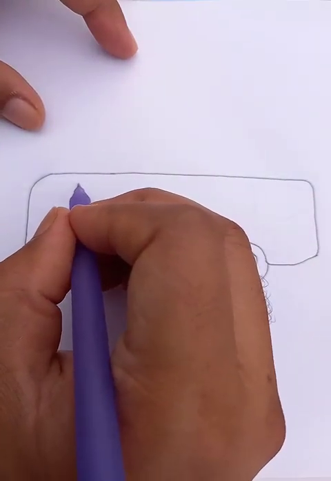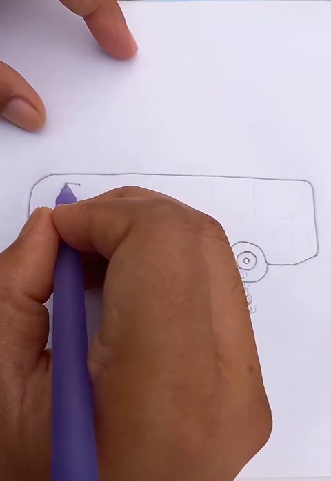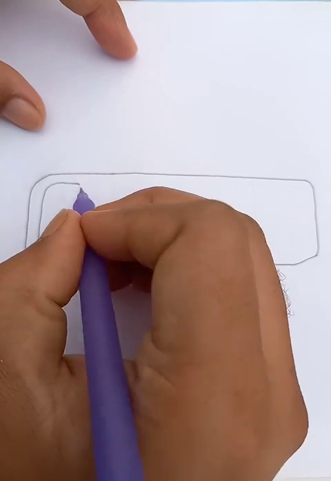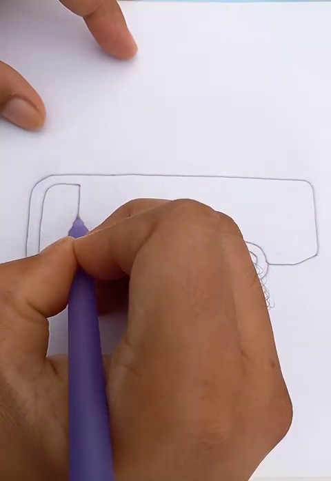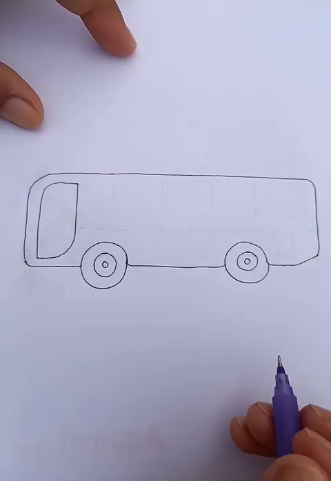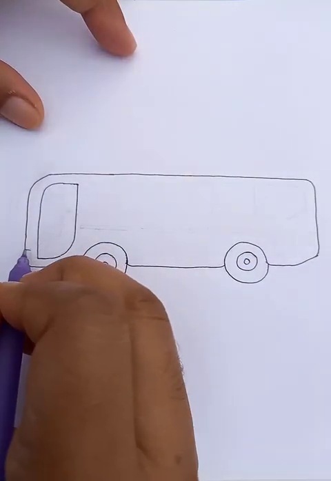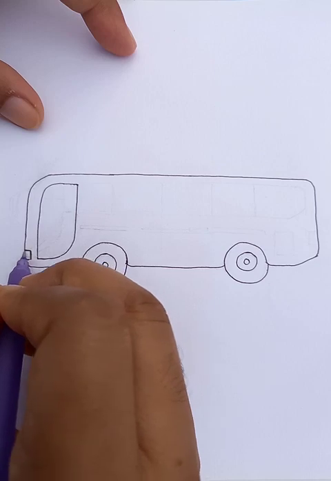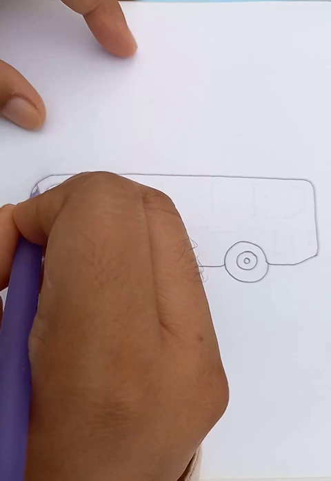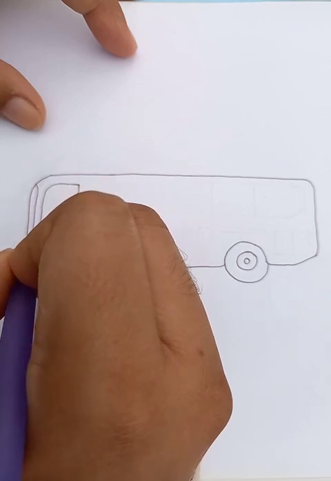Alright, now we are going to draw the front part here like this. This is a basic outline. This is the lights and the glass, you can see like here.